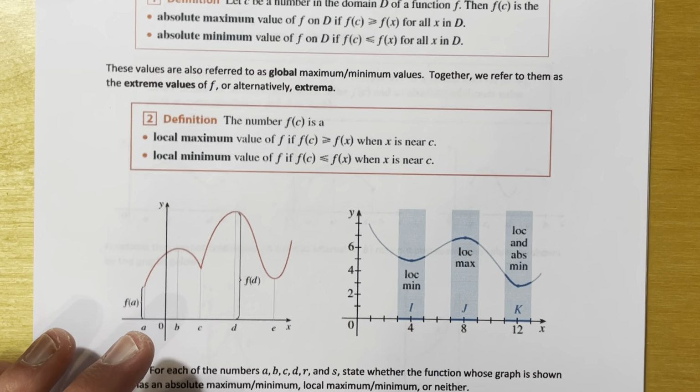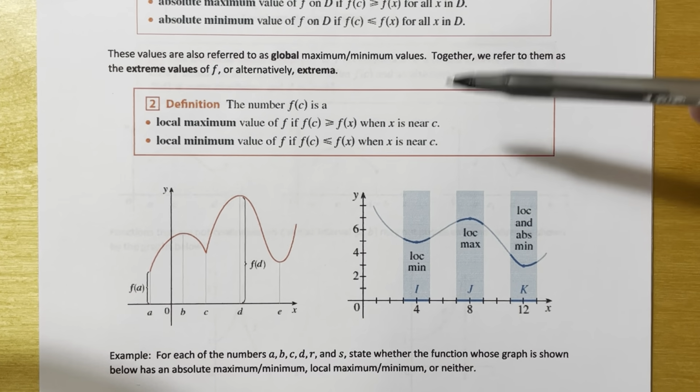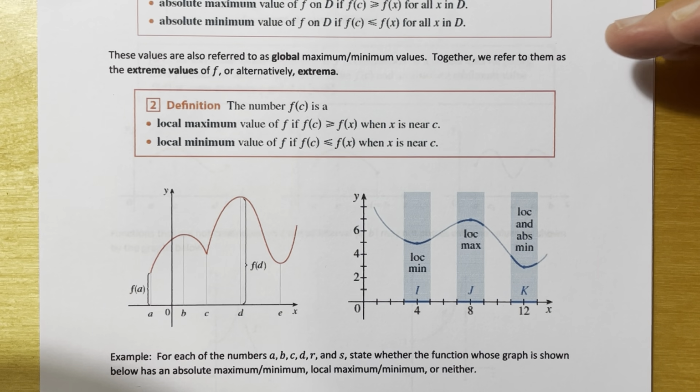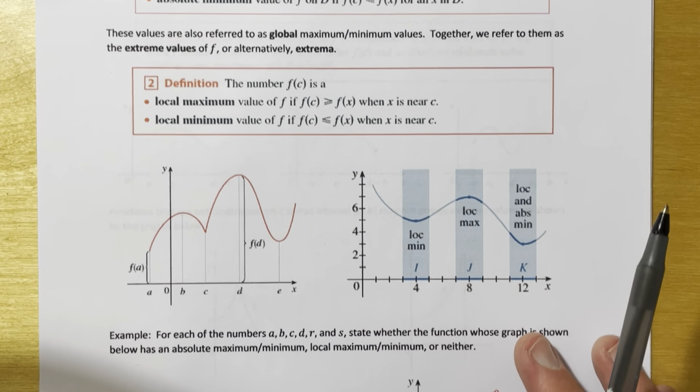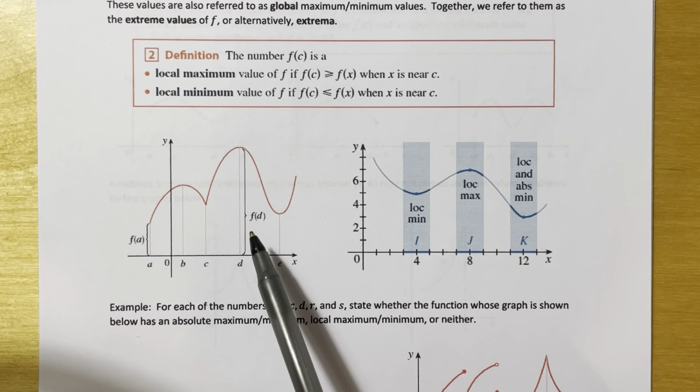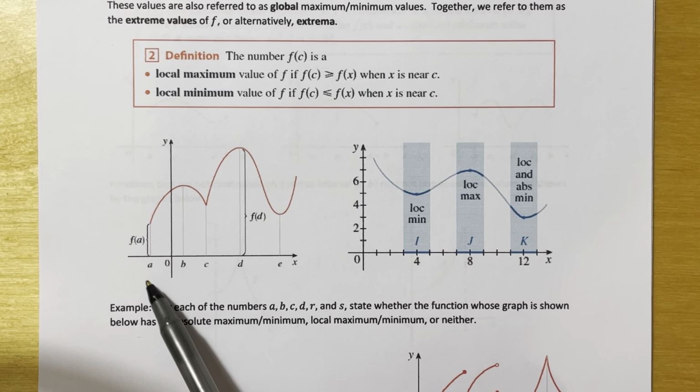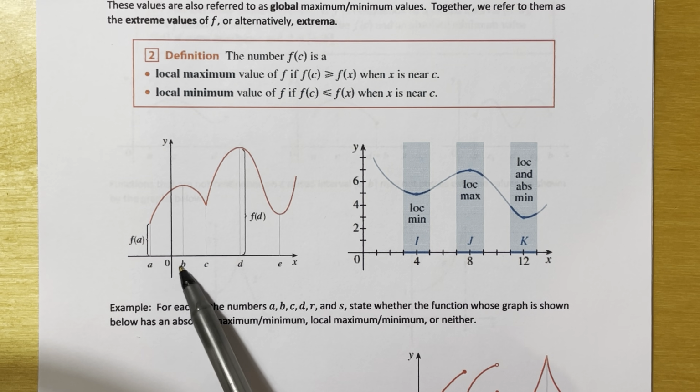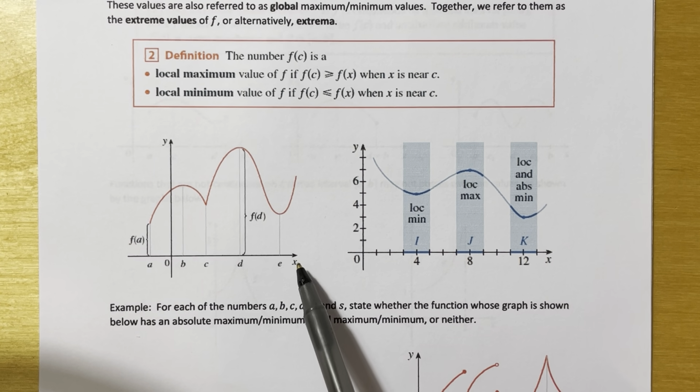Neighborhood is actually a term that we use in higher levels of math to describe this concept. Okay. So I want to look at a couple of examples here. This graph, we don't have an algebraic form for this function, but in this graph I have a few values denoted A, B, C, D, and E along my x-axis.